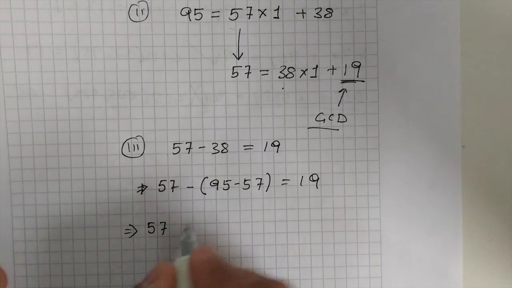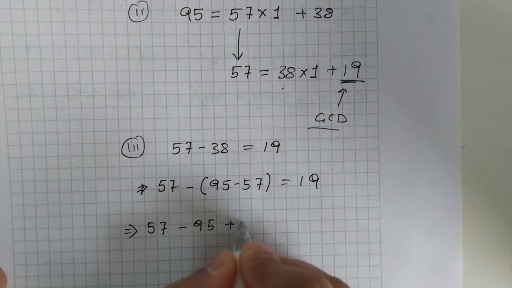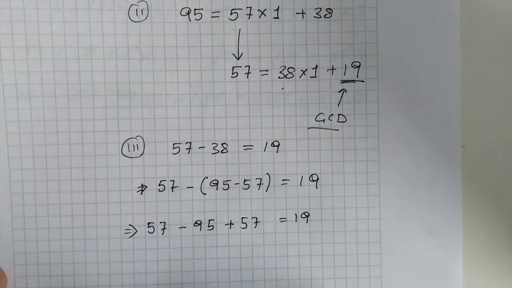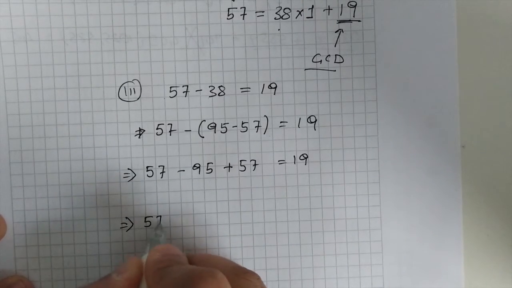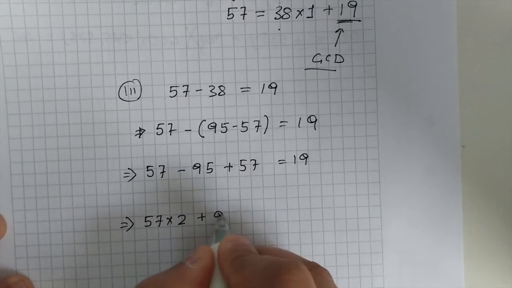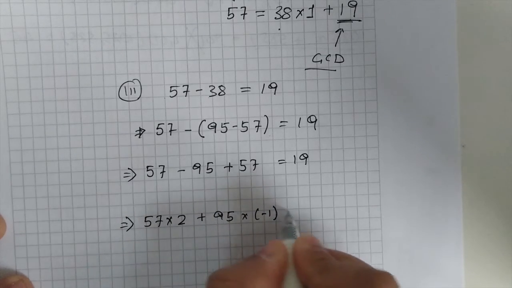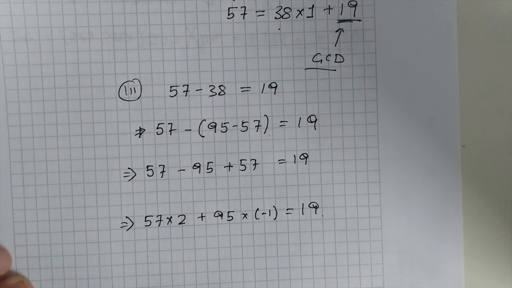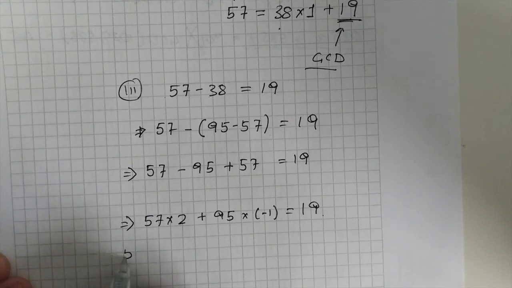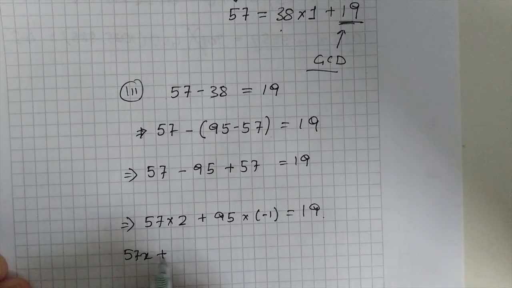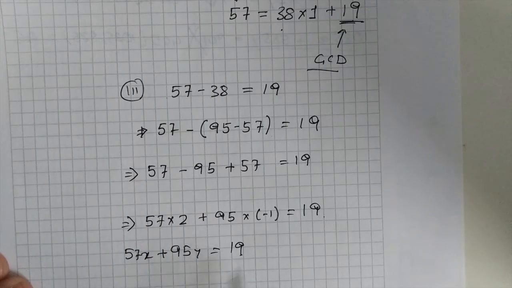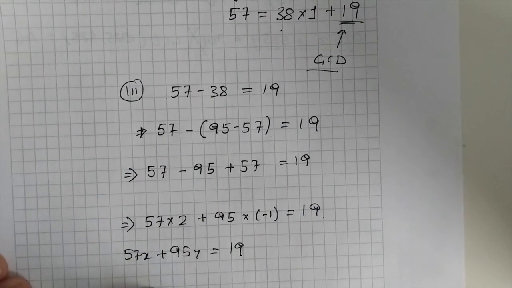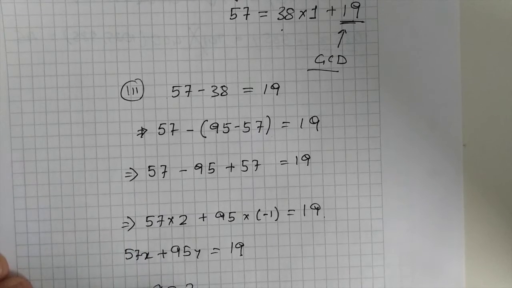This gives us 57 minus 95 plus 57 equals 19, and therefore 57 times 2 plus 95 times minus 1 equals 19. So we have one solution that looks exactly like 57x plus 95y equals 19: x equals 2 and y equals minus 1.